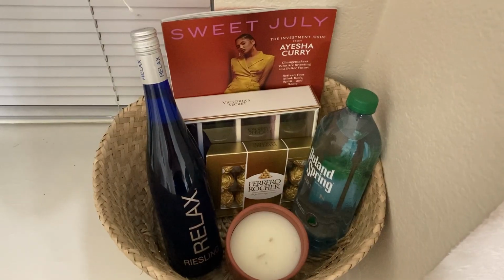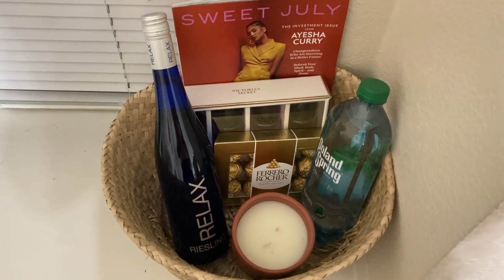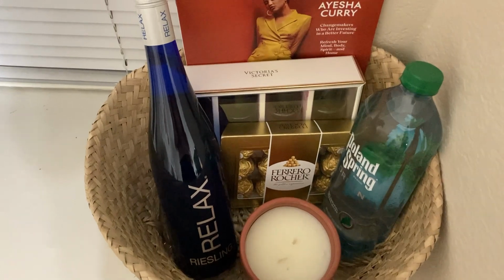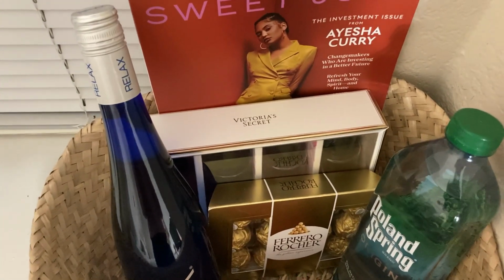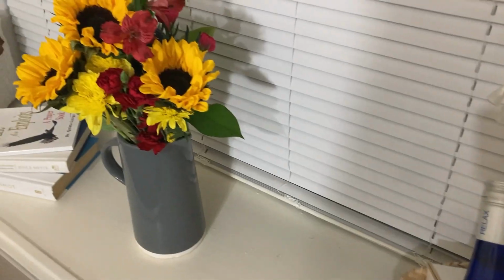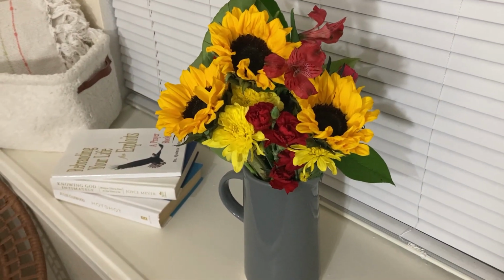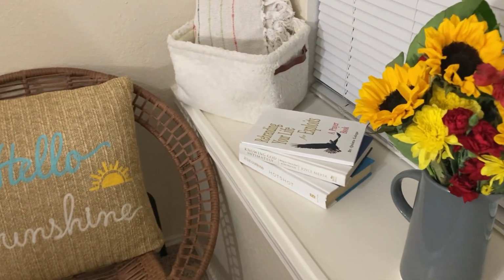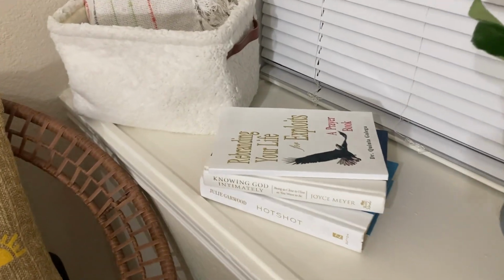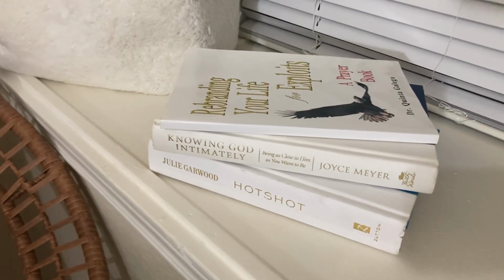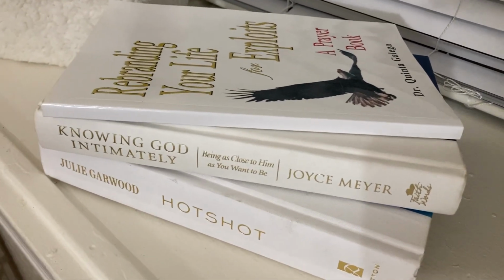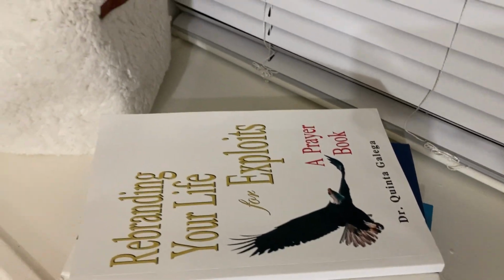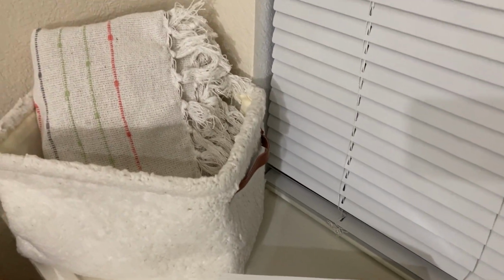I have this gift basket with my favorite wine, some candles, some water, some chocolate, and Ayesha Curry's Sweet July magazine, which is so empowering. I also have these really beautiful fresh sunflowers and some more books in case my guests need to read. These are some of my favorite books, as you can see right there. This one on top is from my best friend, Dr. Gallagher Quinter. Do make sure to check that book out. It's really empowering.